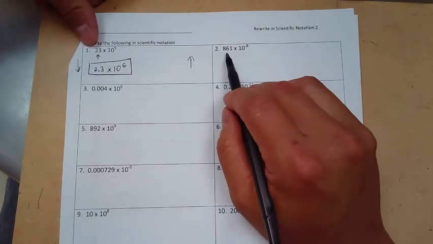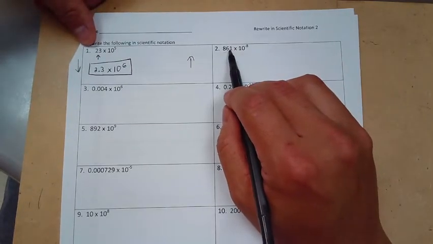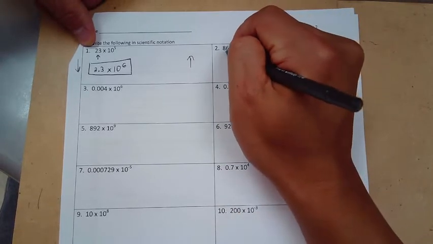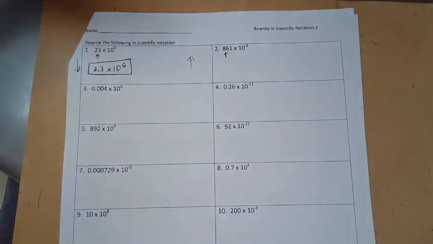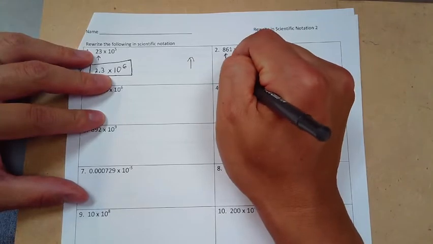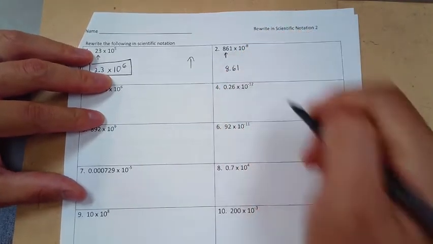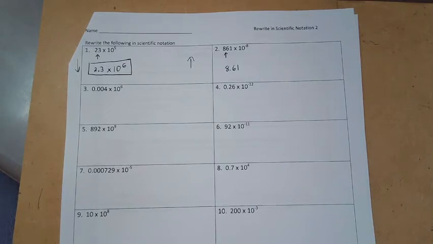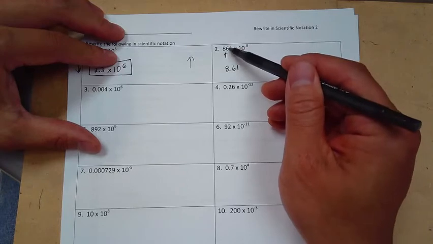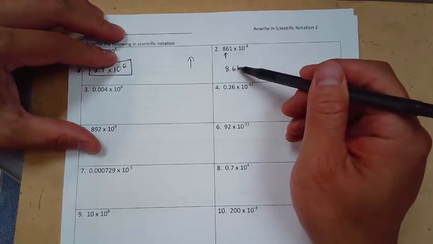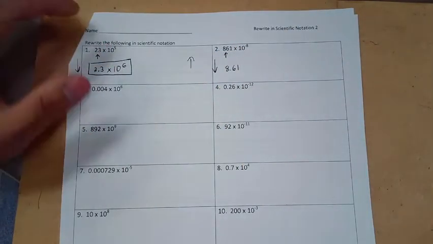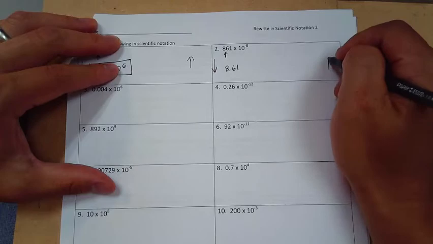For number 2, same situation. I need this 861, the base, to be between 1 and 10. So I'm going to move the decimal. I need the decimal to be between the 8 and the 6, and that makes it 8.61. Now I have a base that's between 1 and 10. Okay. All right, so now the base went from an 861 to 8.61. The base got smaller. That means I need to make the exponent bigger.